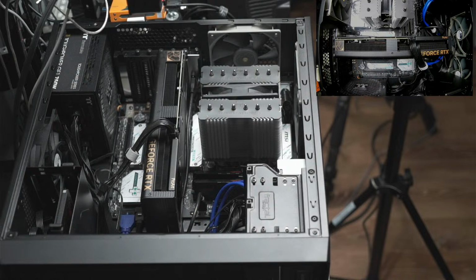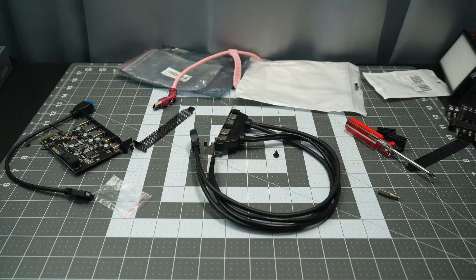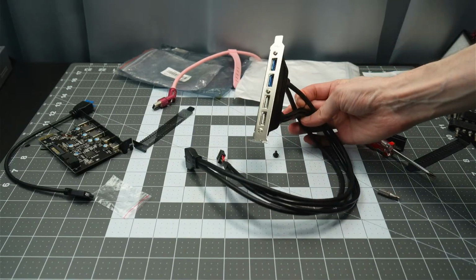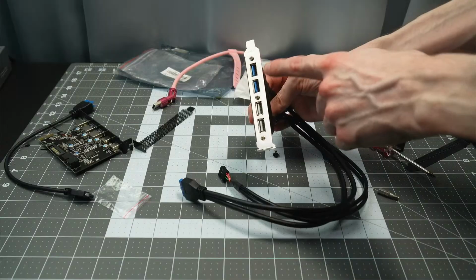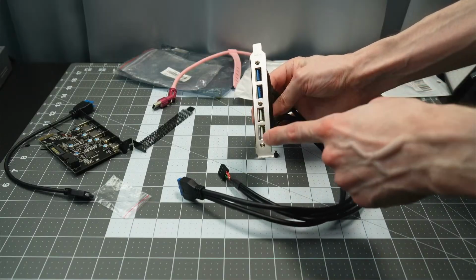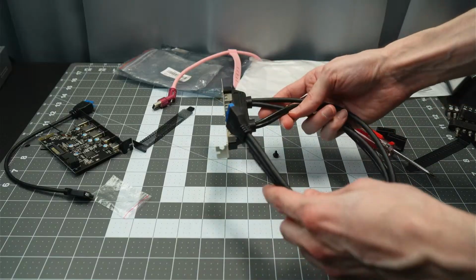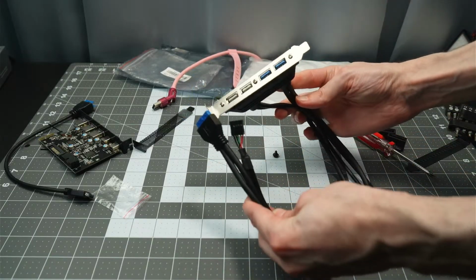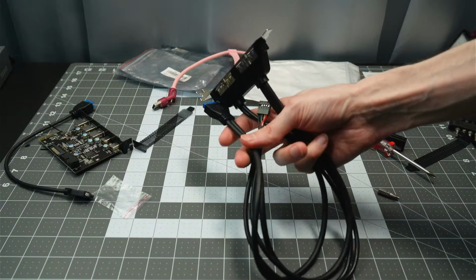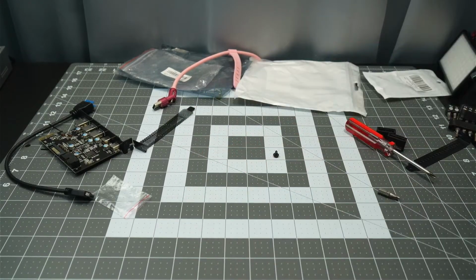Let me switch back to my other view. There we go. So now we'll be installing this one. Hopefully I have space. But yeah, like I said, it's got the 2 USB 3s, 2 USB 2s, and then it needs 2 motherboard headers. So yeah, we'll see how that goes. Question is, where do we put it?